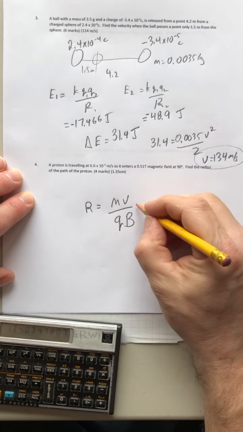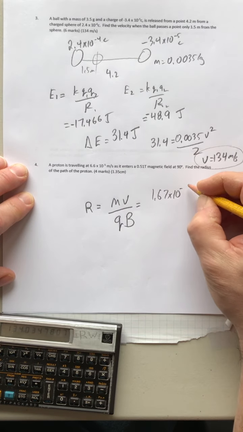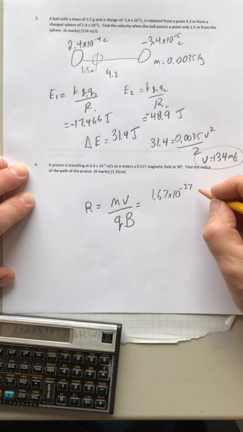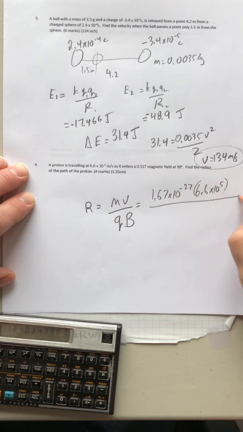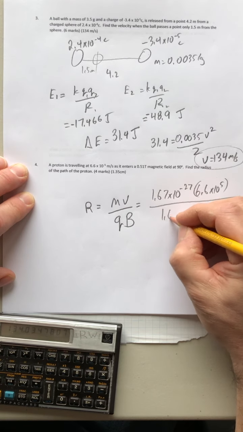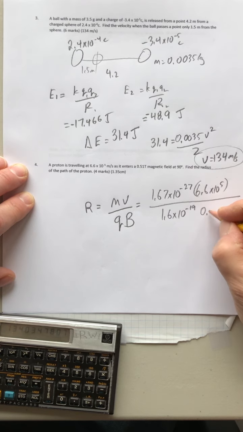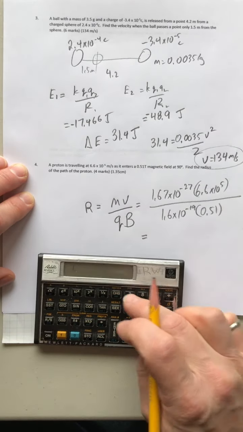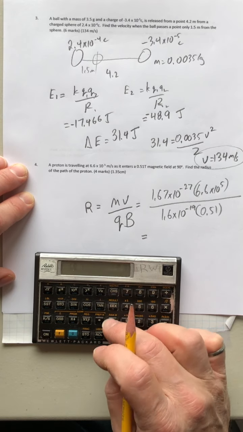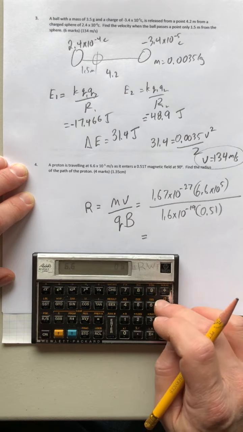Okay, so we got all the numbers. It's a proton. The velocity, 6.6 times 10 to the 5. Charge on a proton, 1.6 times 10 to the minus 19. And the field strength, 0.51 Teslas. 1.67 exponent negative 27, 6.6 exponent 5, multiply.